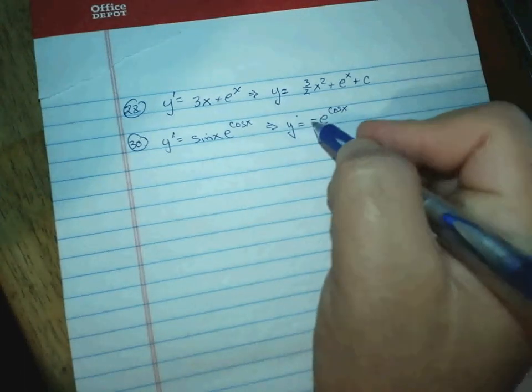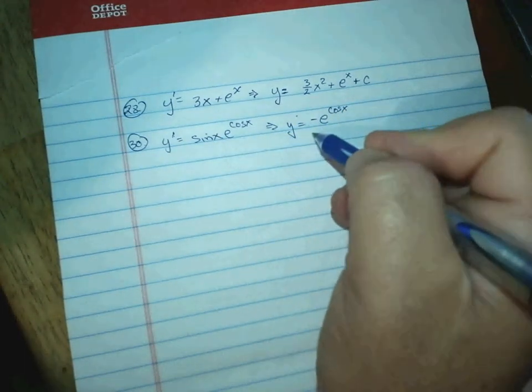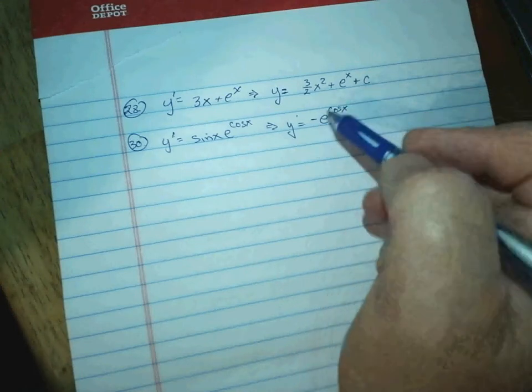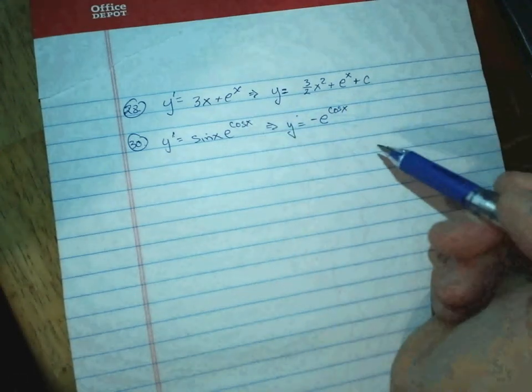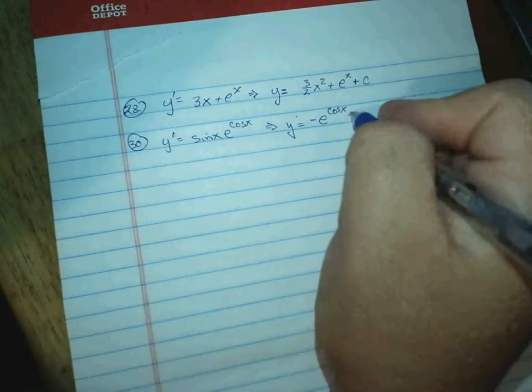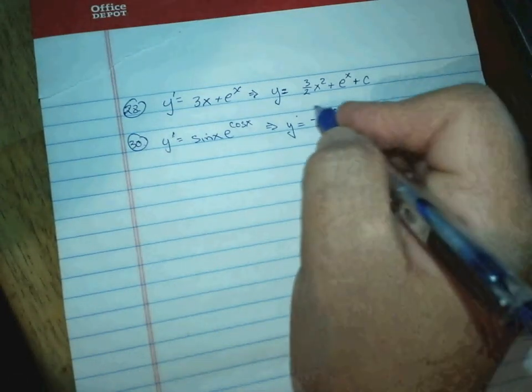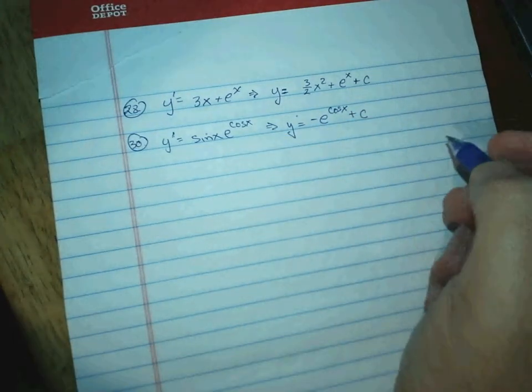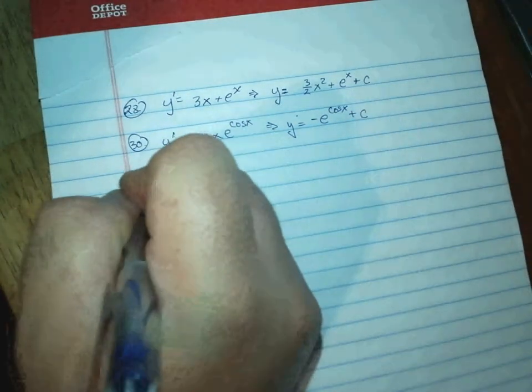So if I put a negative in front of this, that will cancel the negative from the differentiation of the cosine of x, and I can then say the derivative of negative e to the cosine of x is sine of x e to the cosine of x. Add a constant, and this is the general form for all solutions to this differential equation.